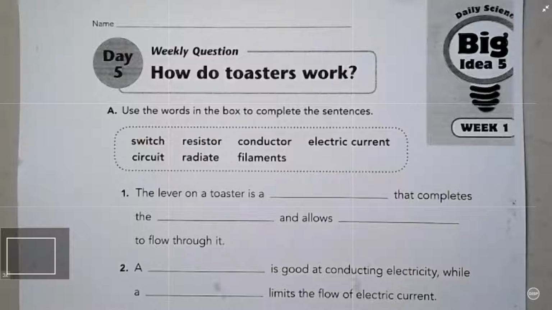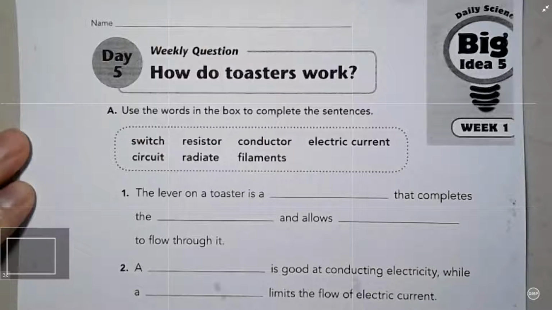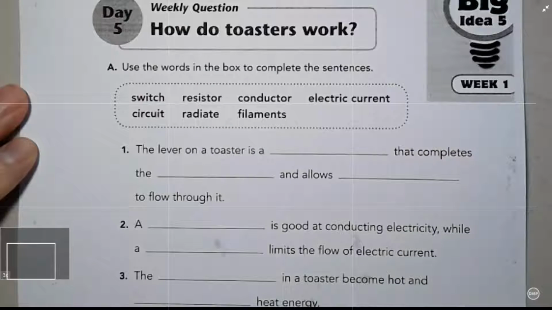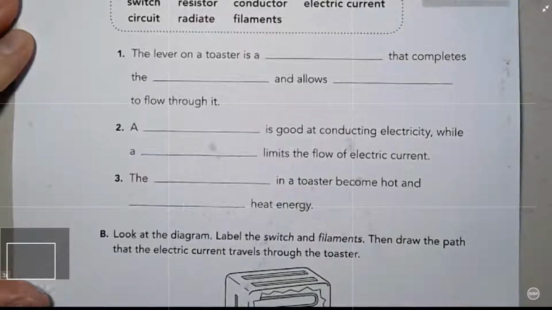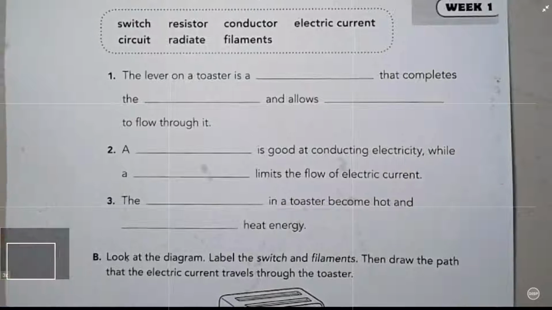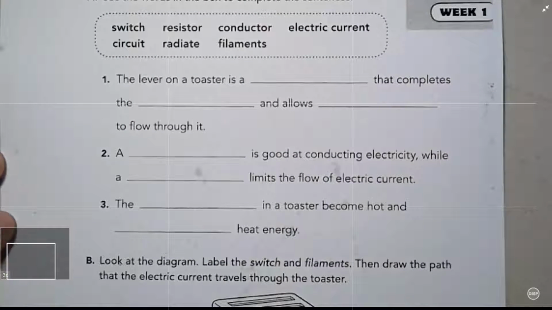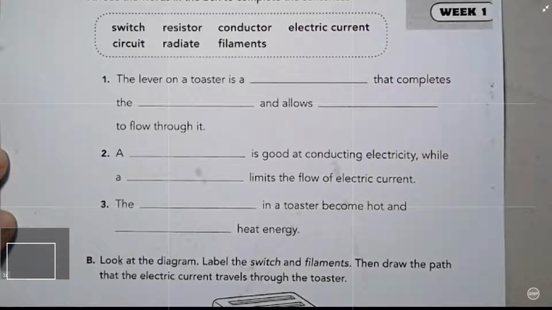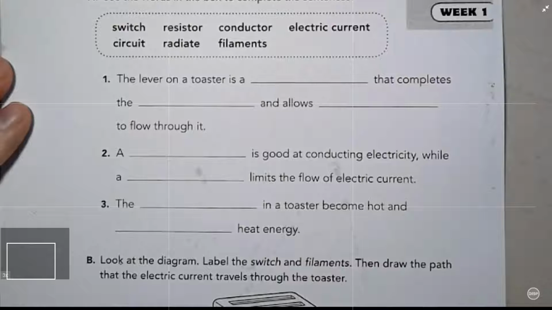Switch, circuit, resistor, radiate, conductor, filaments, and electric current. So let's take a look at what that looks like with some fill in the blank using these words. There we go. Number 1, the lever on a toaster is a blank that completes the blank and allows blank to flow through it. Okay. Now remember, we don't have to fill these in order.